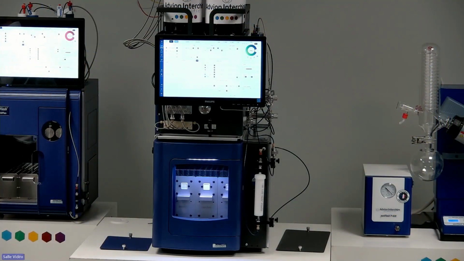Finally, you can also couple the PuriFlash to the expression CMS. It's our single quadrupole mass spectrometer. So in this case, you can collect directly from your target masses. With the triple detection, UV, ELSD, and mass, you don't miss any compounds and have direct identification of the compounds in the collected fraction.